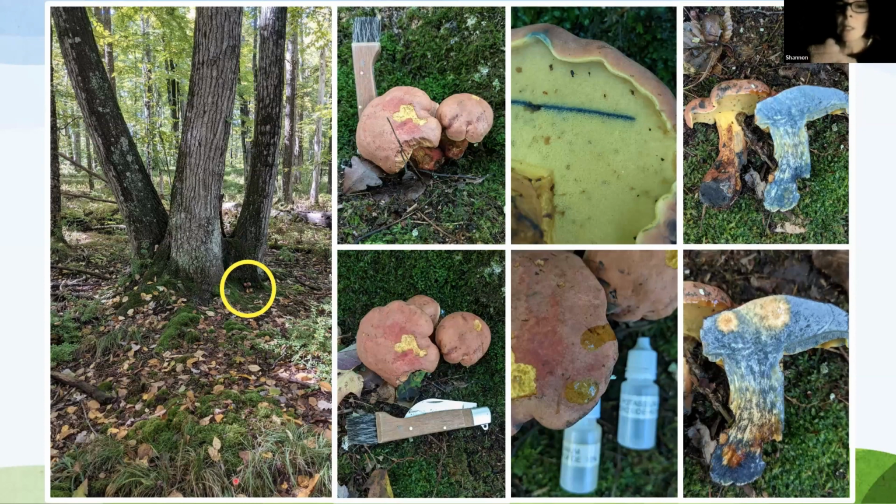It's clear that not just the pore surface, but really every surface that I touched stained blue, and it stained blue immediately. That doesn't necessarily come through in an image: how quickly a mushroom turns color, whether or not it has an odor, what sort of odor it has.